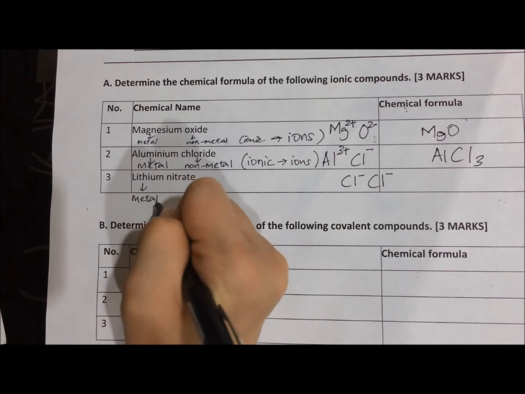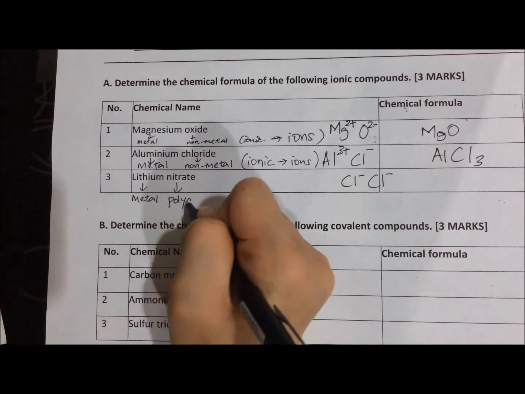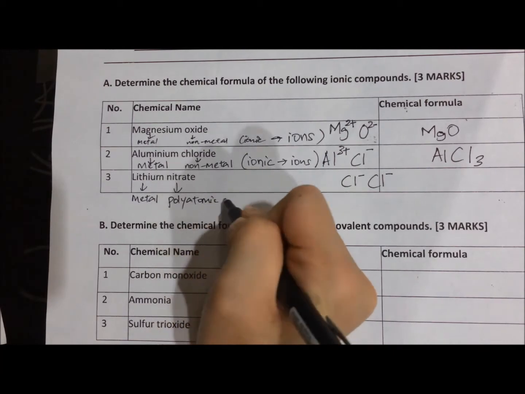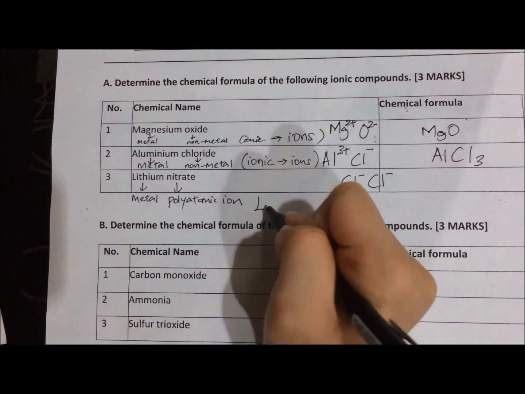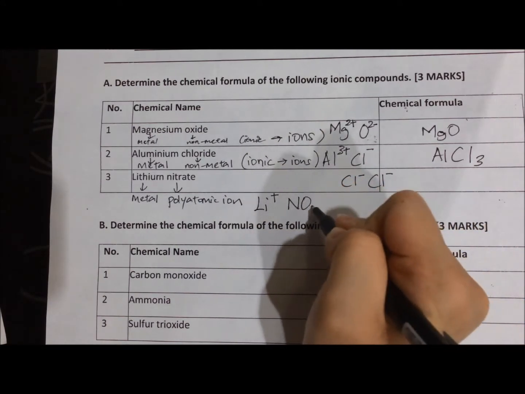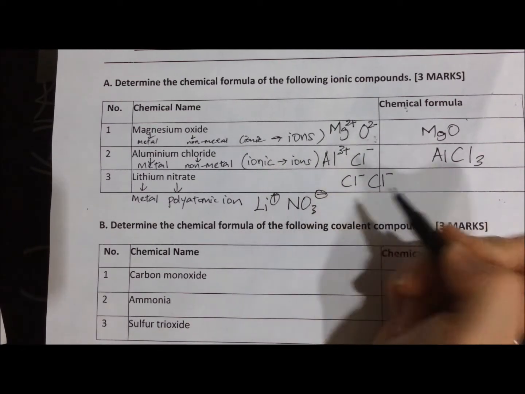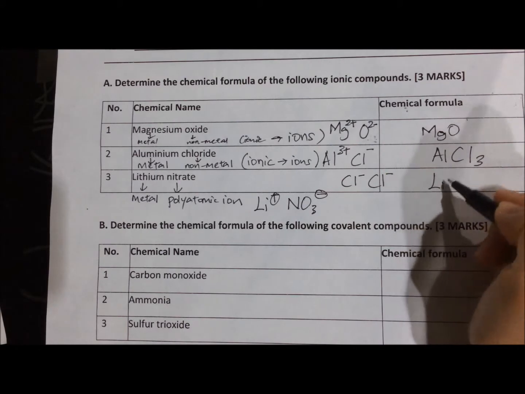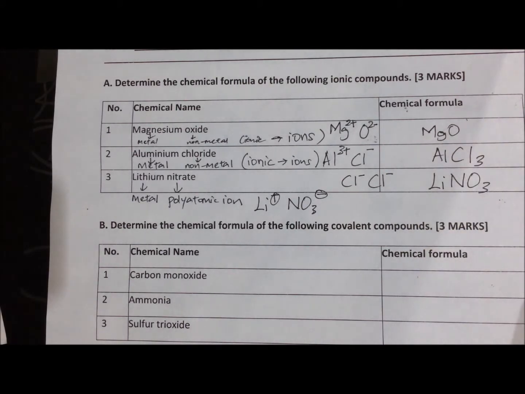Question 3, lithium is the metal. Nitrate, you must remember, is the polyatomic ion. It's the one you must memorize. So this is lithium is Li+, nitrate is NO3-. So charges are balanced. So we just write LiNO and a small number 3 at the bottom.